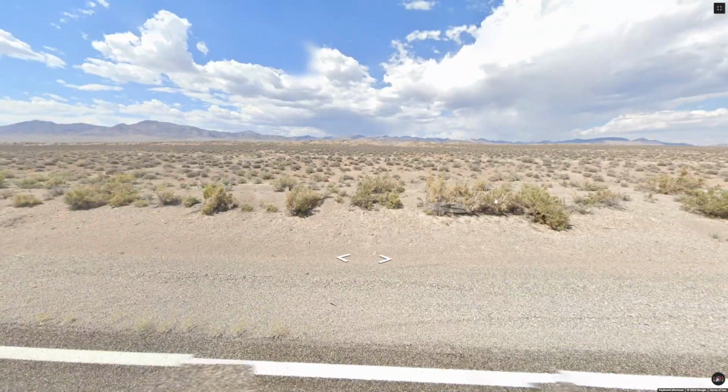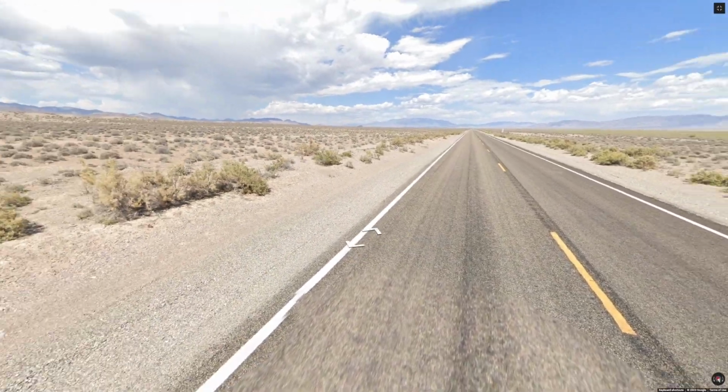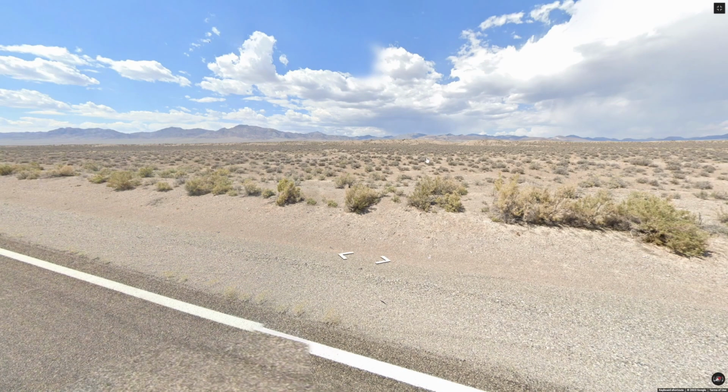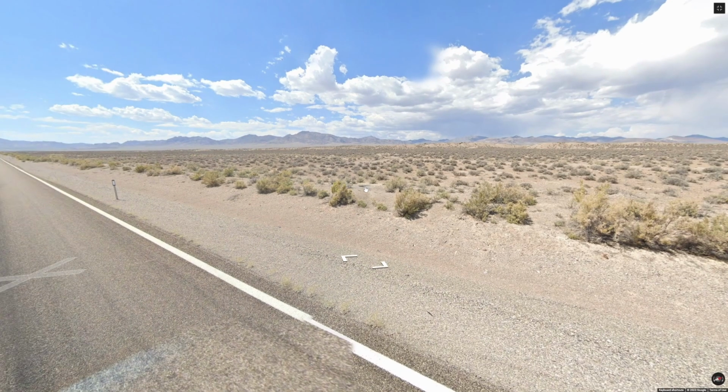This is in Nevada. And if you come across a desert like this, it's probably going to be the USA. I mean, northern Mexico as well, but there's ways to tell those two apart.